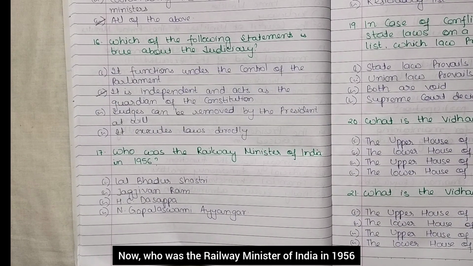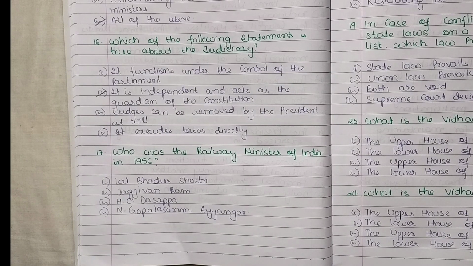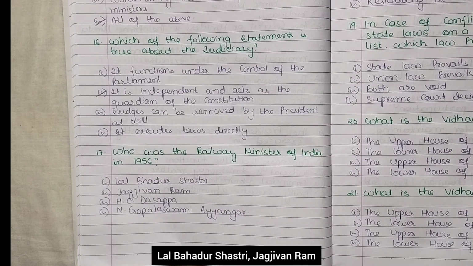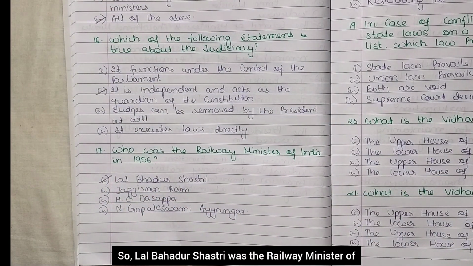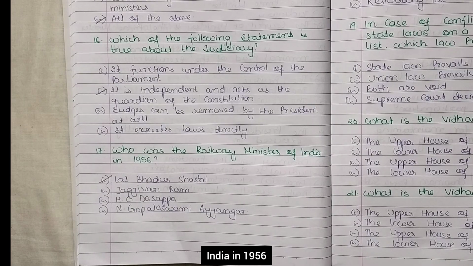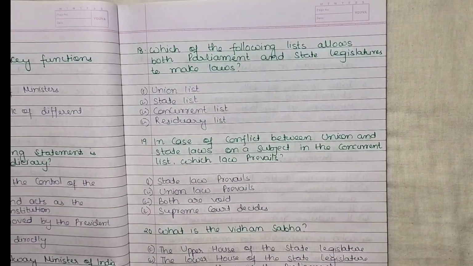Now, who was the Railway Minister of India in 1956? Lal Bahadur Shastri, Jagjeevan Ram, S.C. Dasappa and Gopalaswami Iyengar. So, Lal Bahadur Shastri was the Railway Minister of India in 1956.